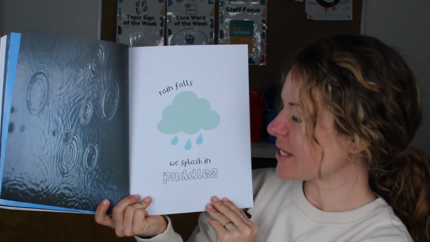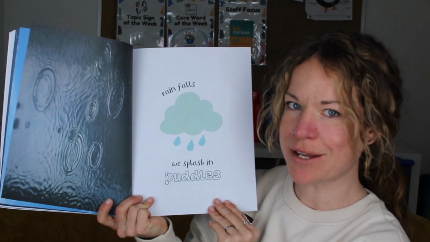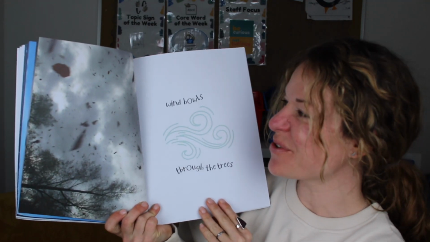Rain falls as we splash in puddles. Wind howls through the trees.